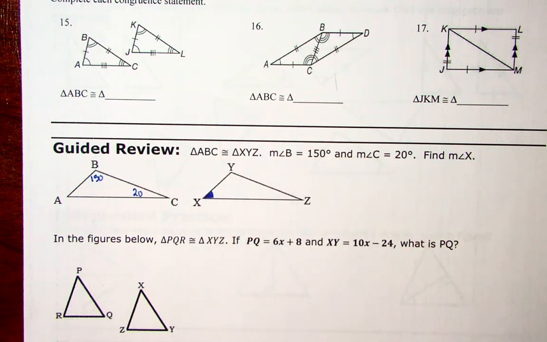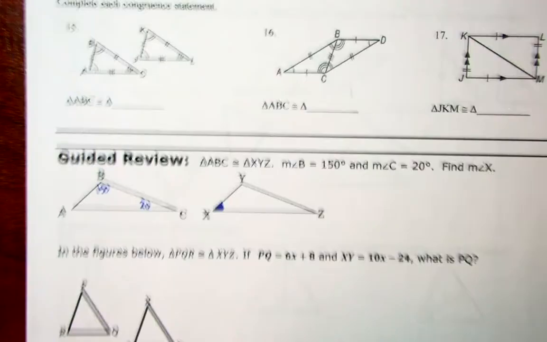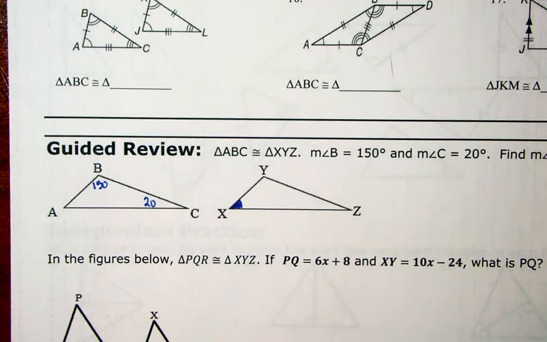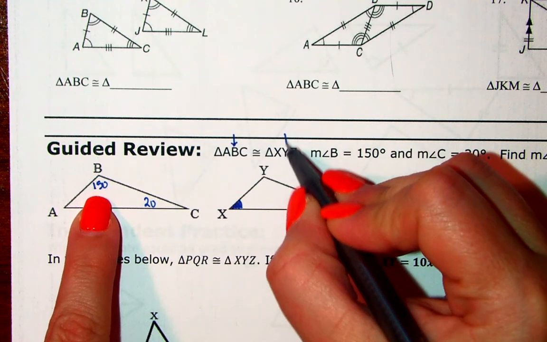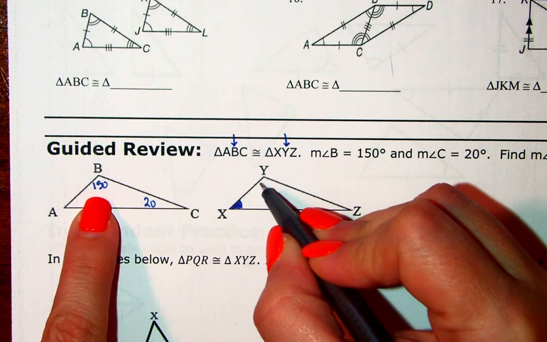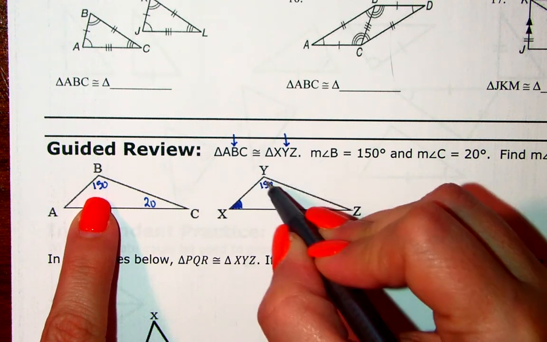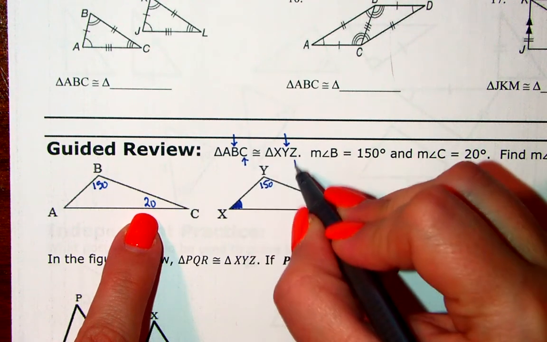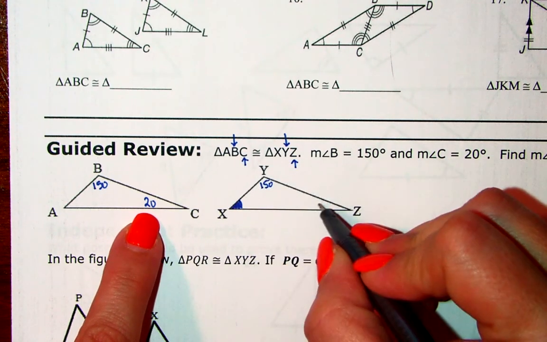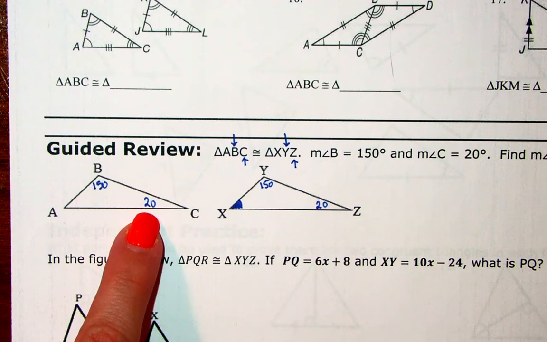Okay? Since my triangles are congruent, I can use my congruent statement to help me figure out what my missing angles are. So I know that angle B is my middle letter here. That means it matches with angle Y. So angle Y is also 150. Angle C is my third letter, so it matches with angle Z. So both of those are 20.